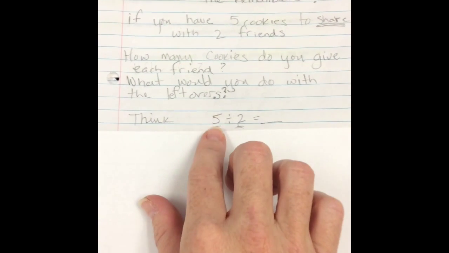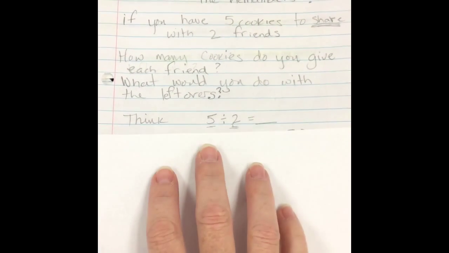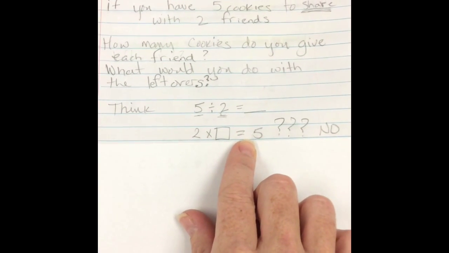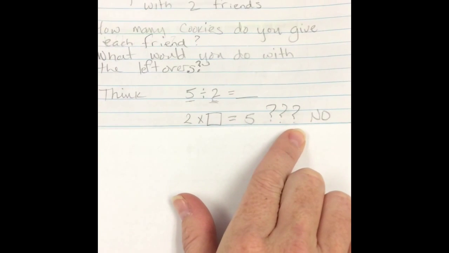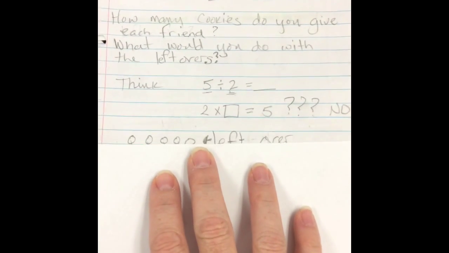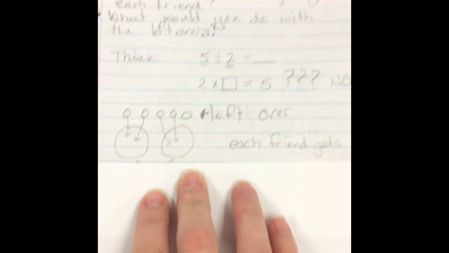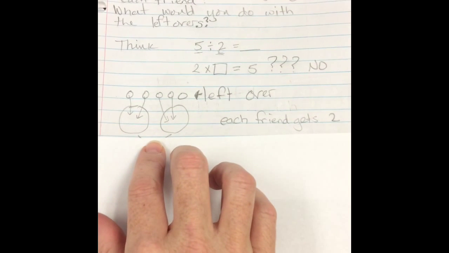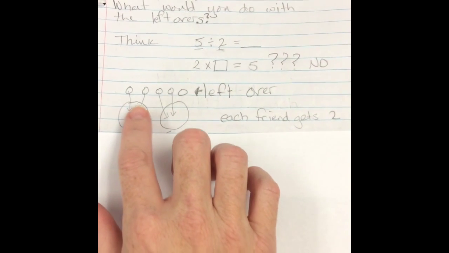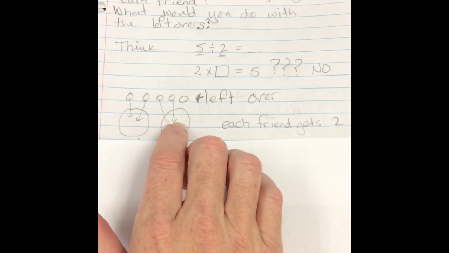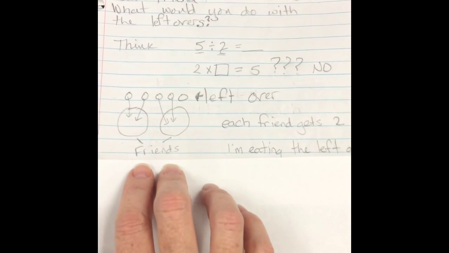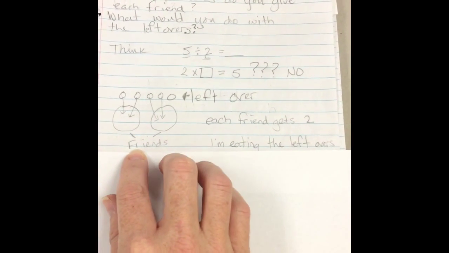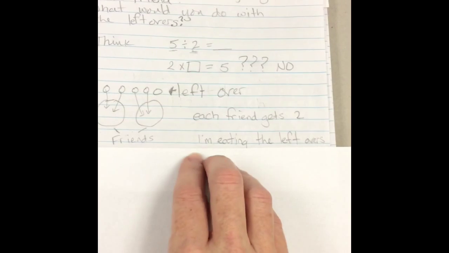You should be thinking 5 divided by 2 equals something. Is 2 times anything 5? No. There's no basic fact that works. So here are our circles that we used to use in 3rd grade. Actually, we've been using these since 1st grade. If I had these 5 cookies and I have 2 friends, here's my friends. Each friend gets 2 cookies, and that one right there is the leftover. I'm going to eat it.